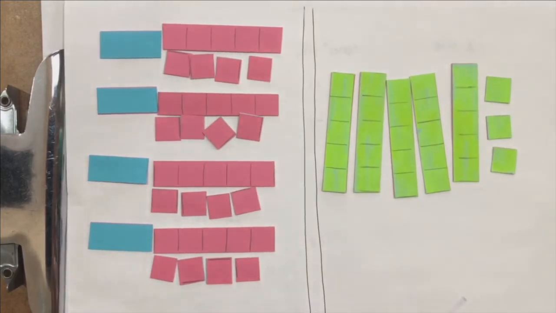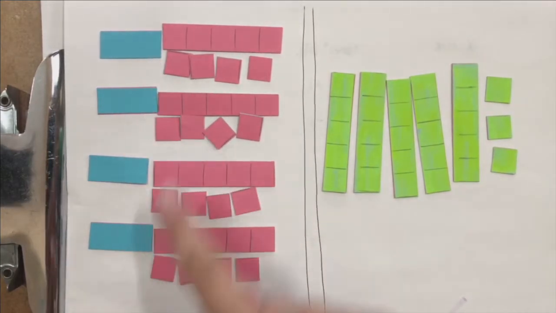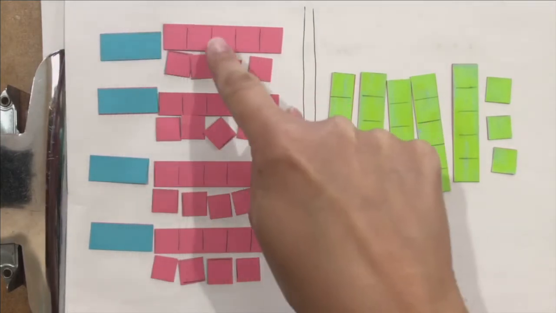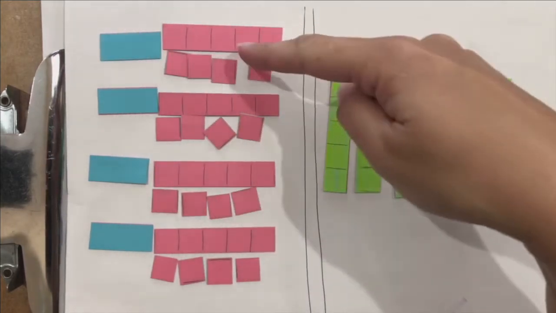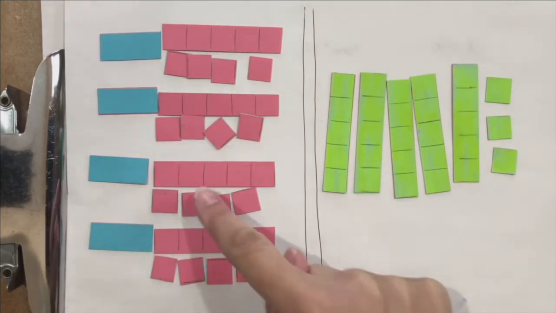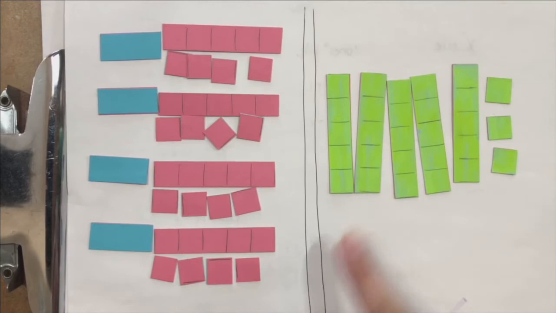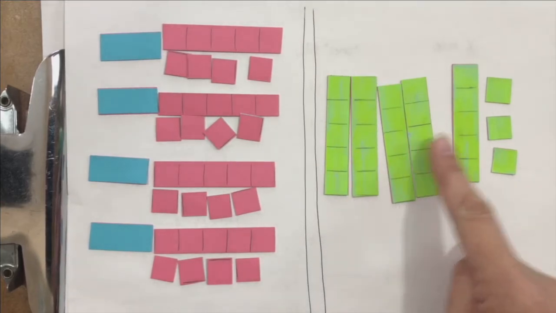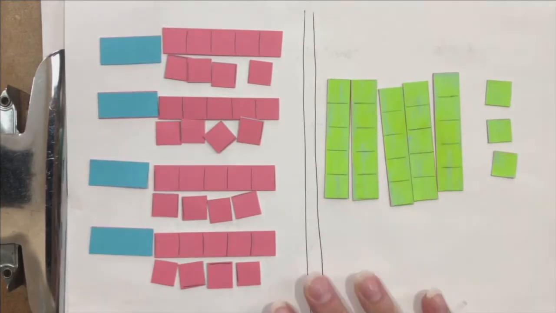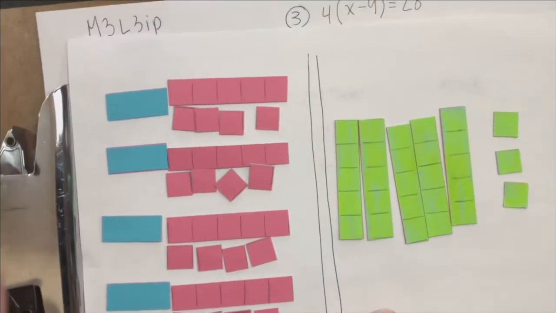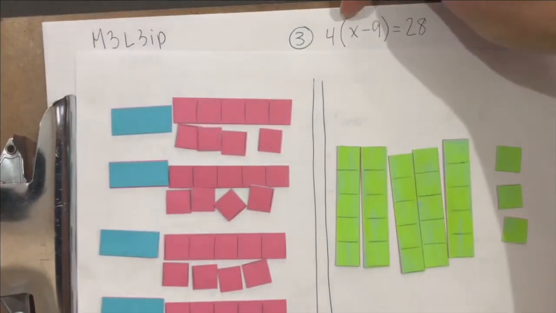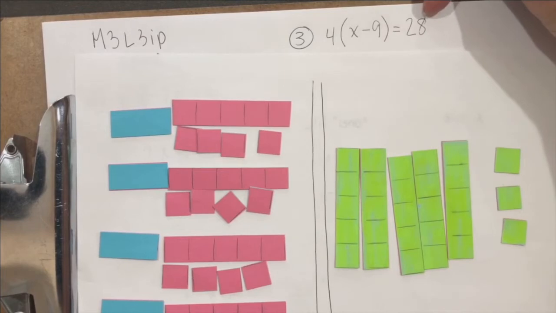Okay, here we go. I have 4 sets of x minus 9, equal to 5, 10, 15, 20, 25, 26, 27, 28. So that's what my equation said. 4 sets of x minus 9 equals 28.